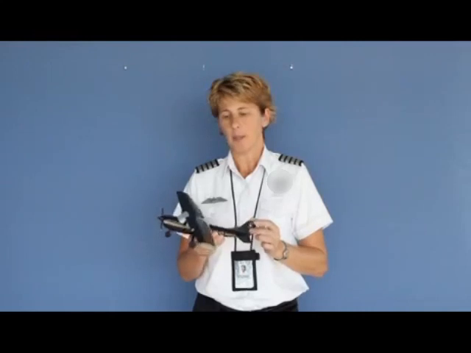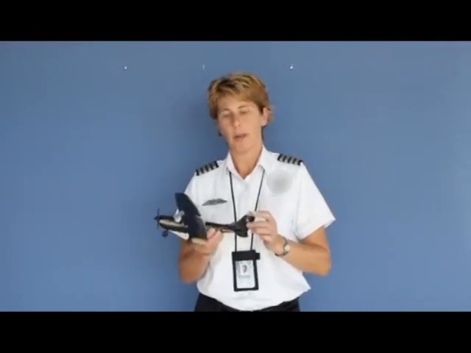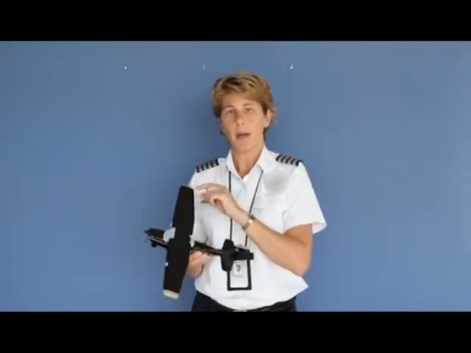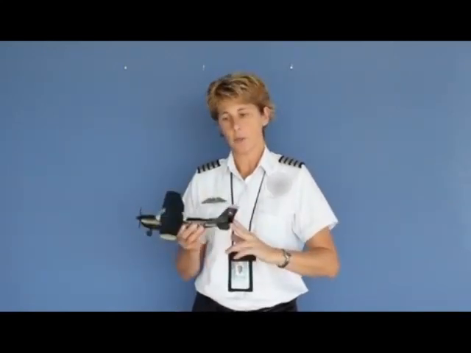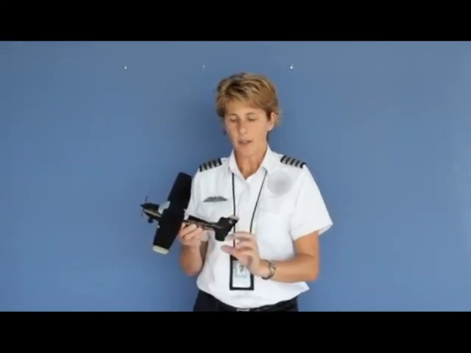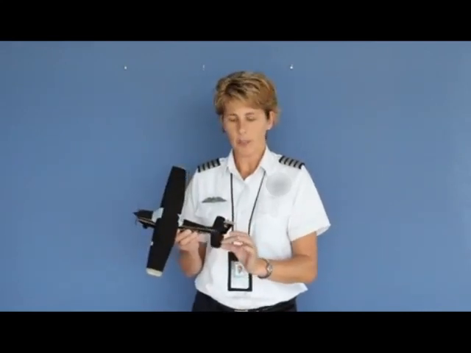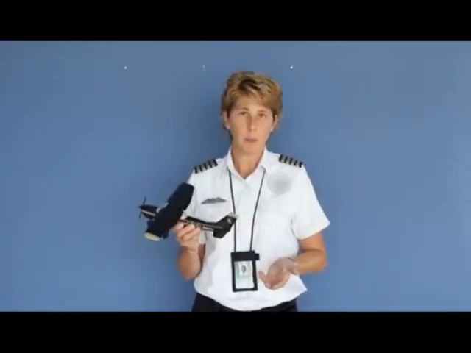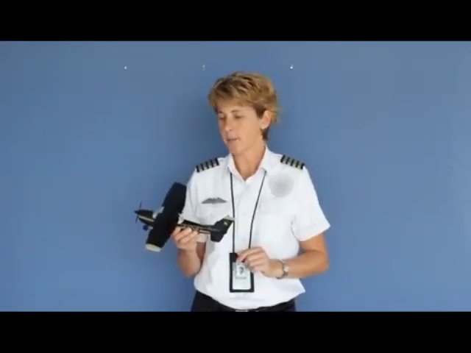The pilot can pitch the aircraft around the lateral axis. The lateral axis runs from wingtip to wingtip, and the pilot uses the elevator to pitch the aircraft. The elevators are located on the trailing edge of your horizontal stabilizer. Sometimes it's called a stabilator, depending on your type of aircraft.